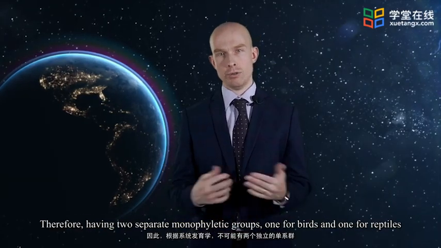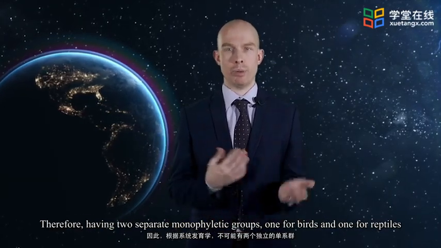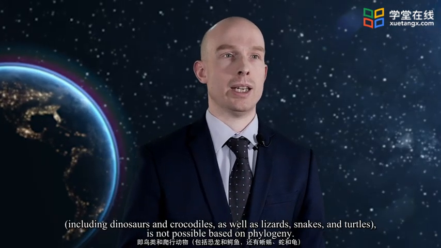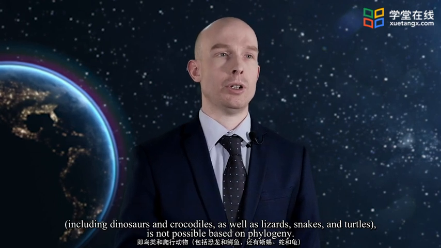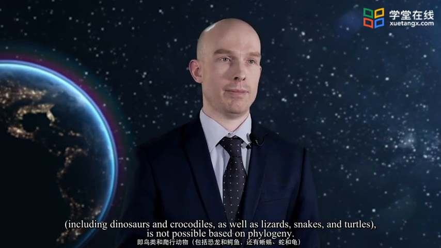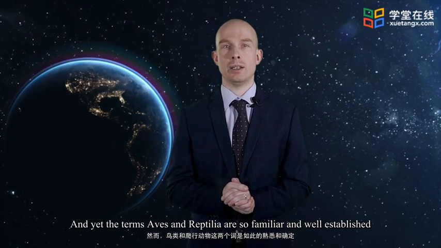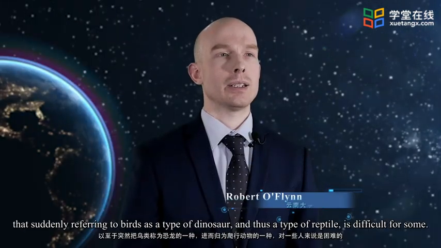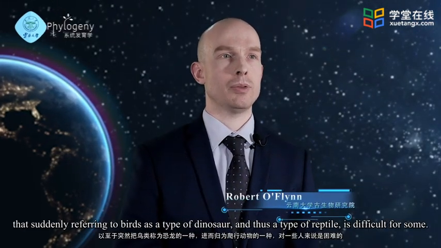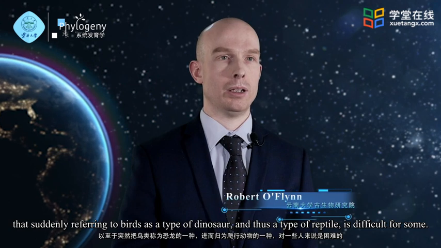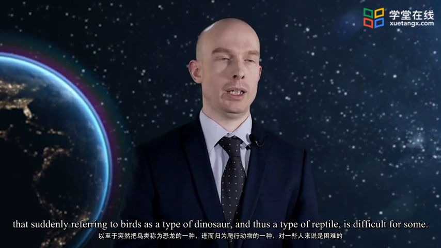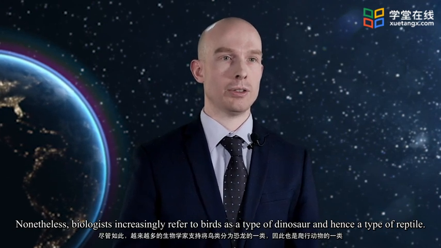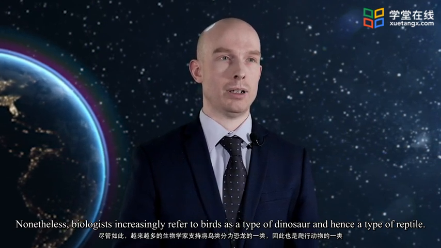Therefore, having two separate monophyletic groups, one for birds and one for reptiles, including dinosaurs and crocodiles, as well as lizards, snakes, and turtles, is not possible based on phylogeny. And yet the terms Aves and Reptilia are so familiar and well established that suddenly referring to birds as a type of dinosaur, and thus a type of reptile, is difficult for some. Nonetheless, biologists increasingly refer to birds as a type of dinosaur, and hence a type of reptile.